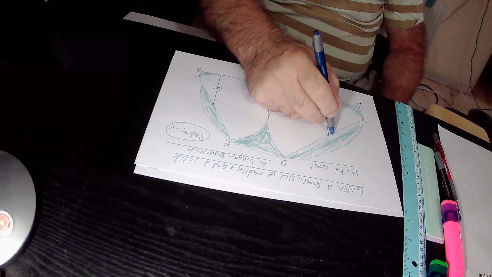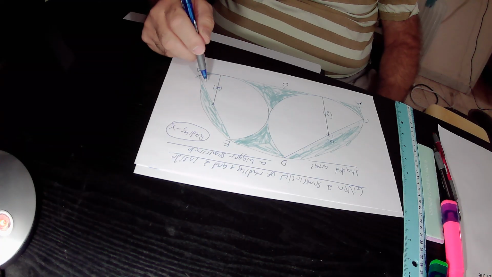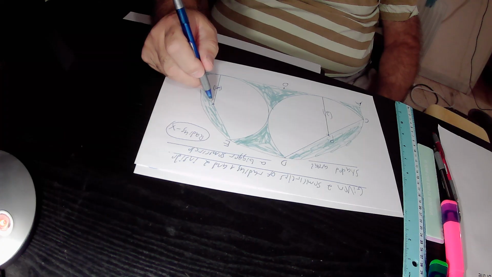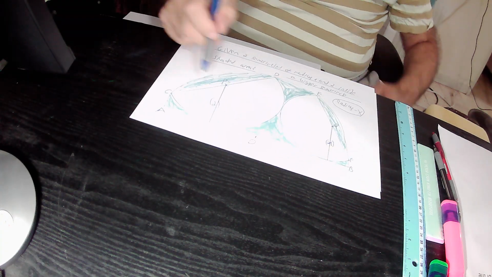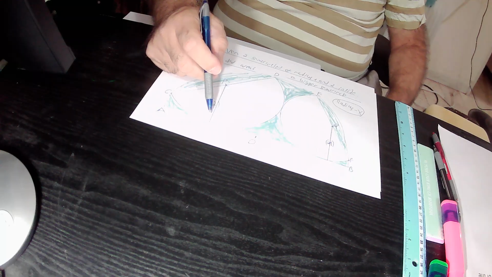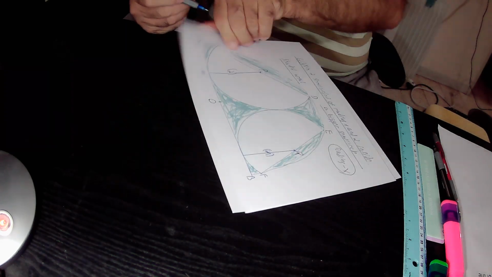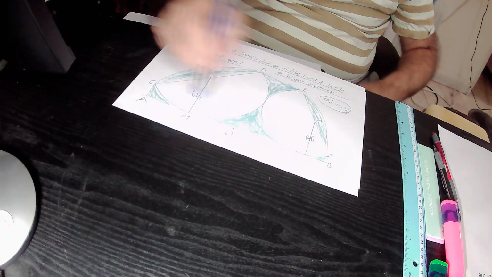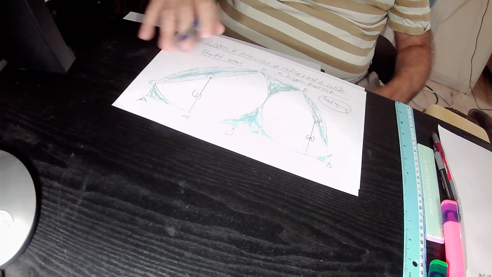This point is point P. We define the center of this small semicircle. This point is point Q. We define the point of tangency of tangent AB with this semicircle. This point is point M. And finally, we define the point of tangency of tangent AB with this semicircle. This point is point N.